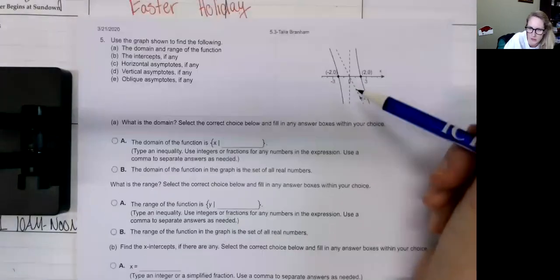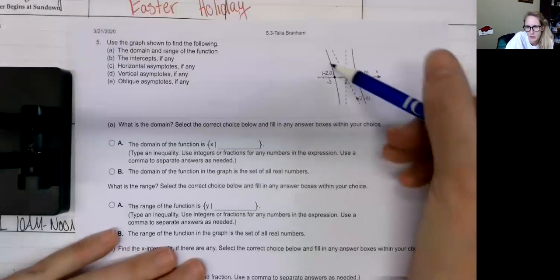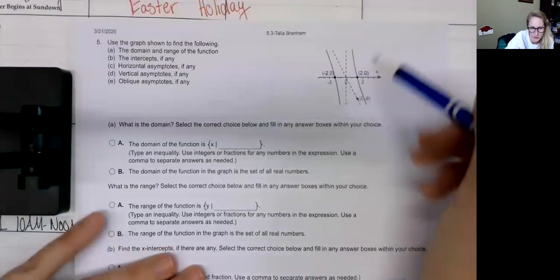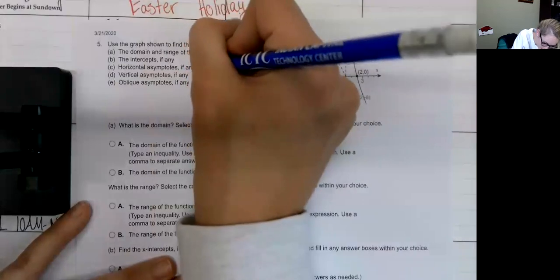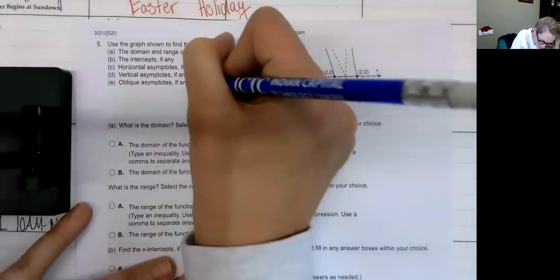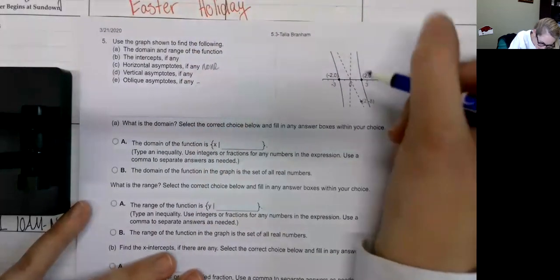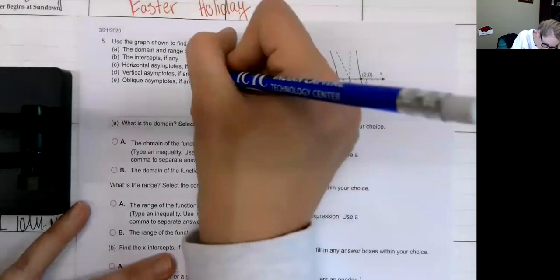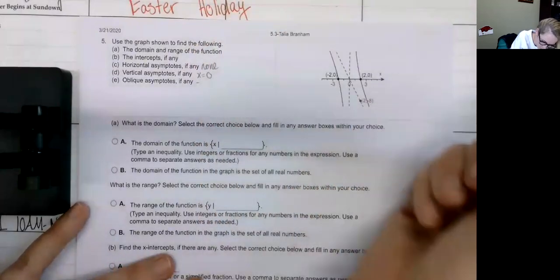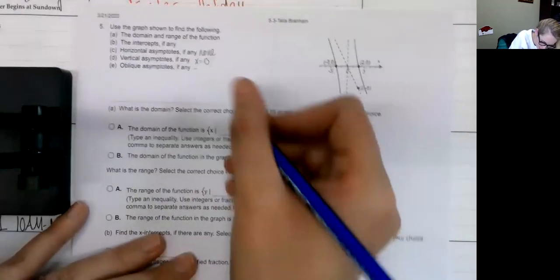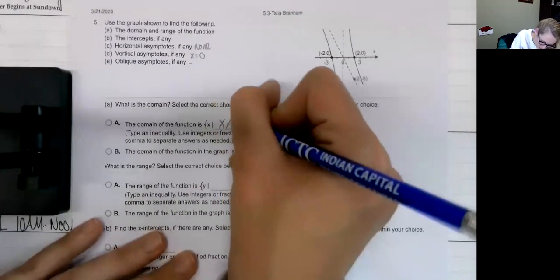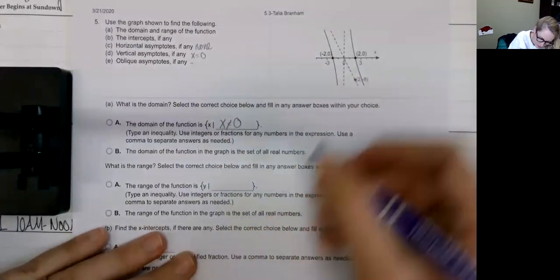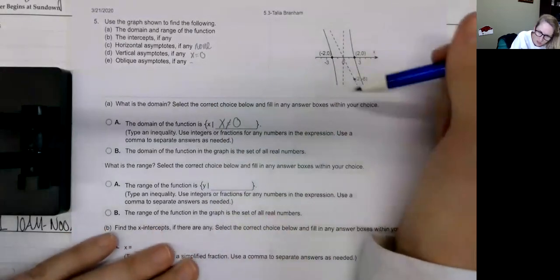So looking at our graph right here, we don't have a horizontal, we have an oblique this time. So horizontal is none. Then we'll have our oblique. So our vertical asymptote, our up and down, is at x equals 0. So our domain, though, is x cannot equal 0. Our range, there's no restrictions.